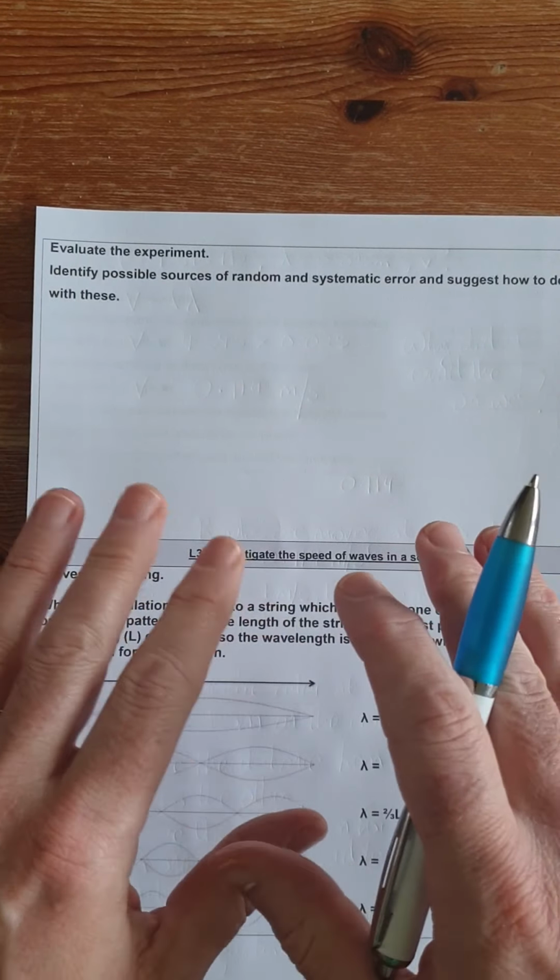A systematic error happens when every time we take a measurement, it's wrong by the same amount every time. And this would happen, for example, if there was a problem with our stop clock and instead of starting at 0 each time, we were starting at 1 second each time, then all our times would have a 1 second error, a systematic error. So we need to identify some possible sources of these and how we might deal with them.